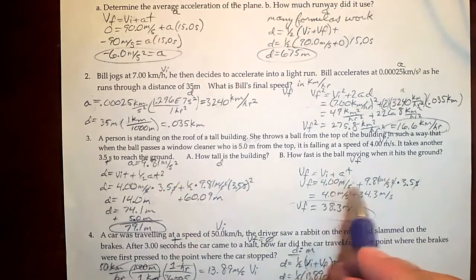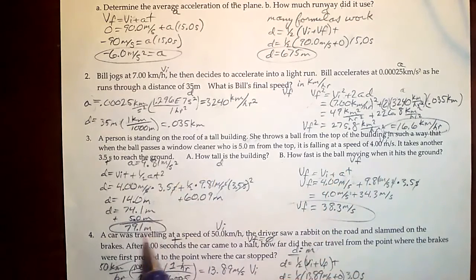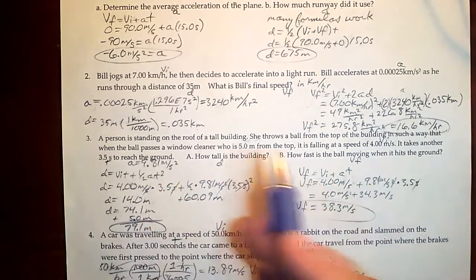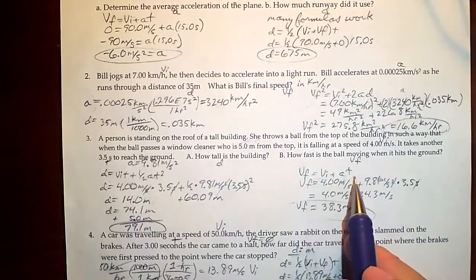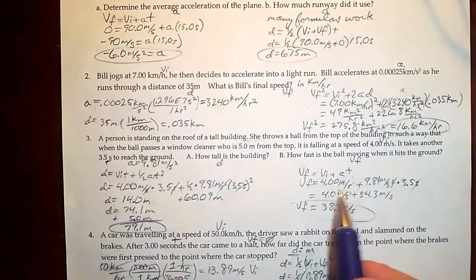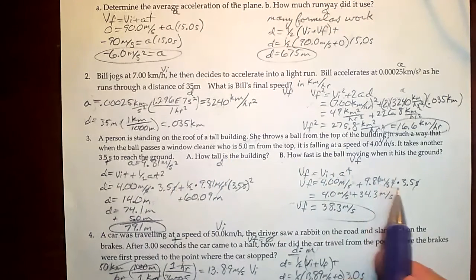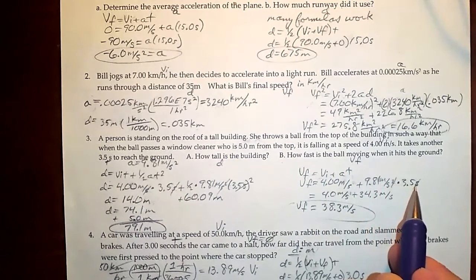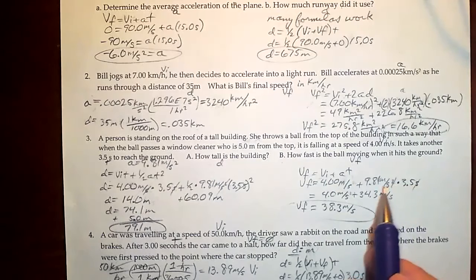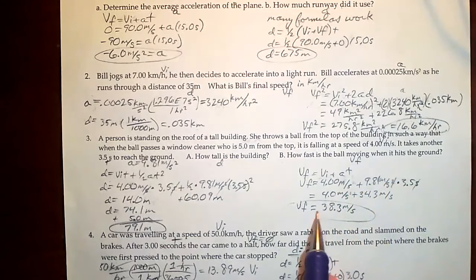Actually, I could get quite a number of formulas. Now that I know D, I could use many different formulas. This seemed to be the simplest to me. Here's VI. Here's the acceleration and the time under acceleration. Multiply. One of these S's cancels out one of those. And now I can add meters per second plus meters per second. And that is, in fact, the correct units for a velocity.